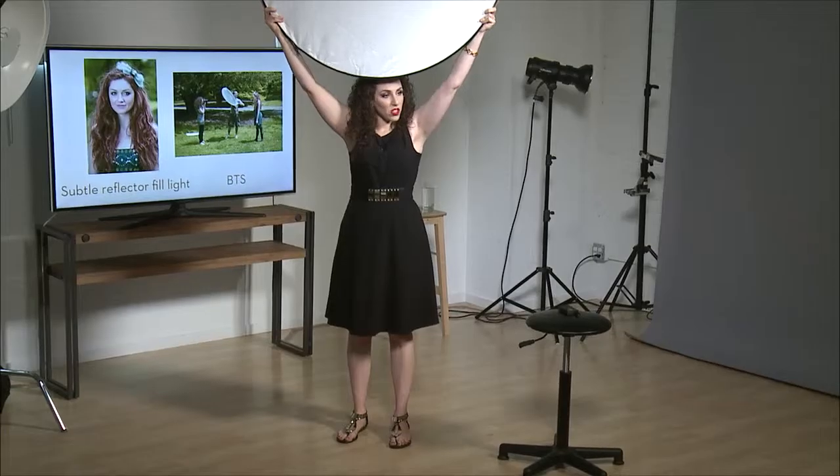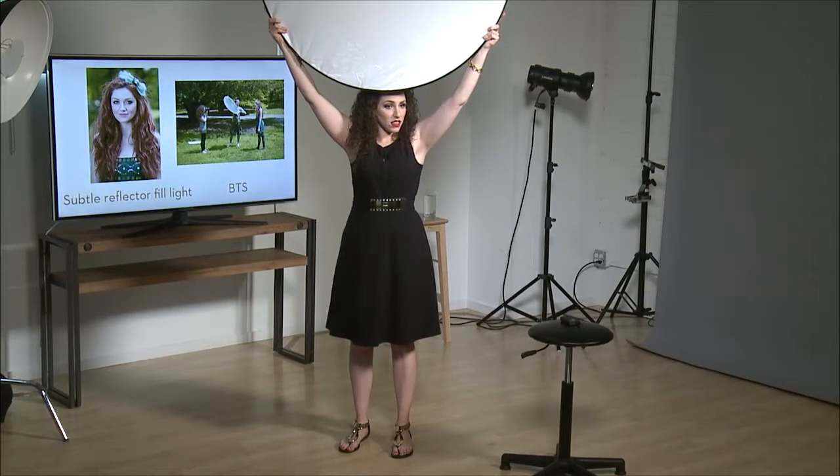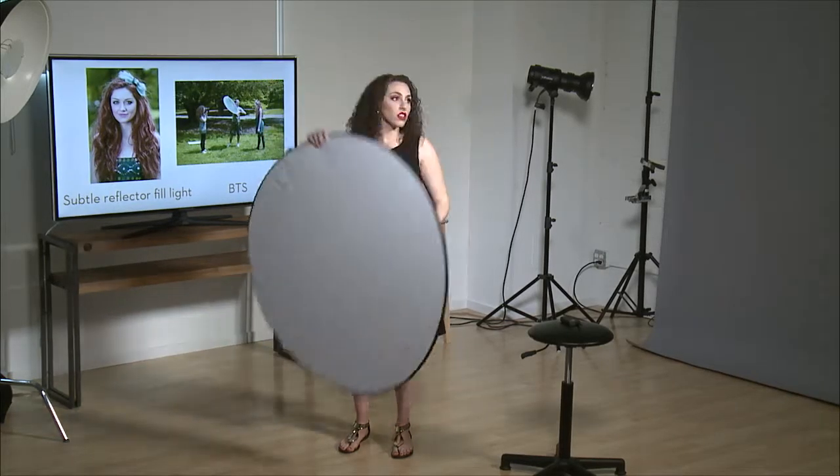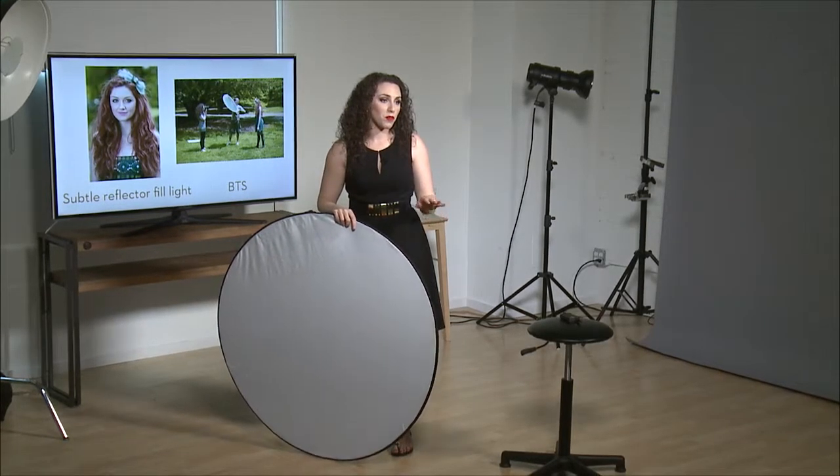And what I recommend you check out is Westcott makes stands that have grips for their reflectors. I usually use those, but the big thing to think about is they need a sandbag if it's windy, or a voice-activated light stand assistant.